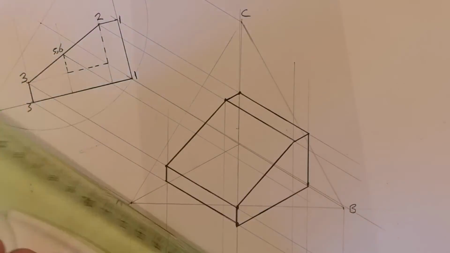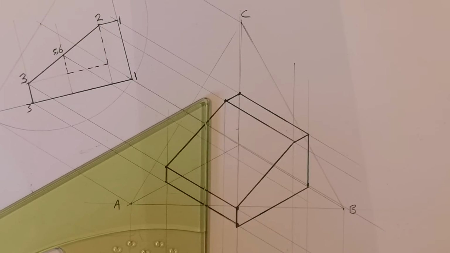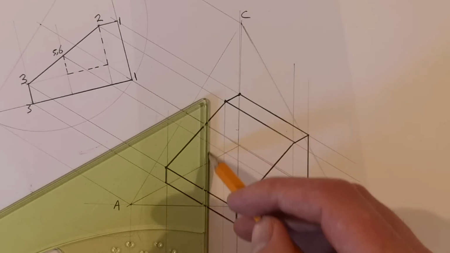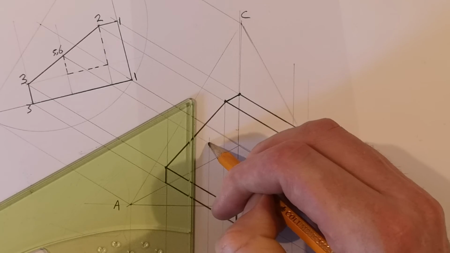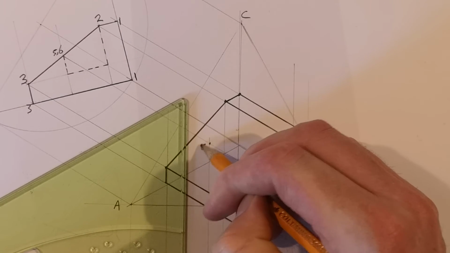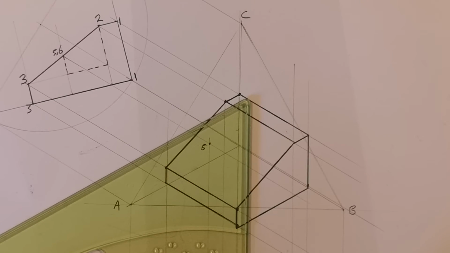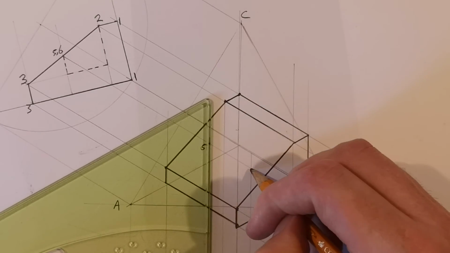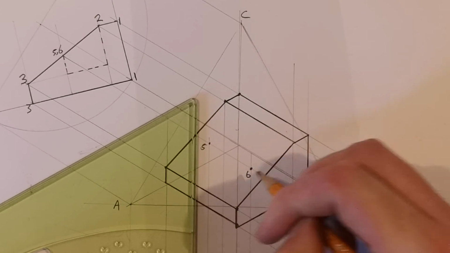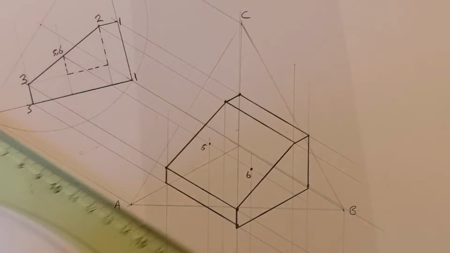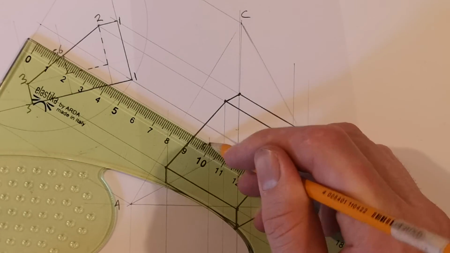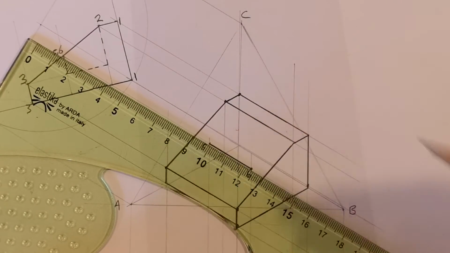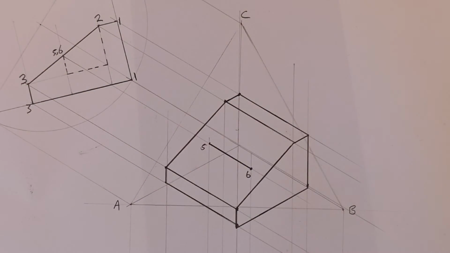And I'm going to bring them up from the bottom and mark where they are. So that's point 5. That's point 6. Join them there.